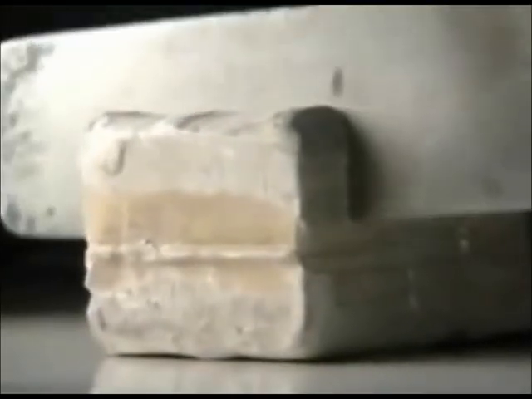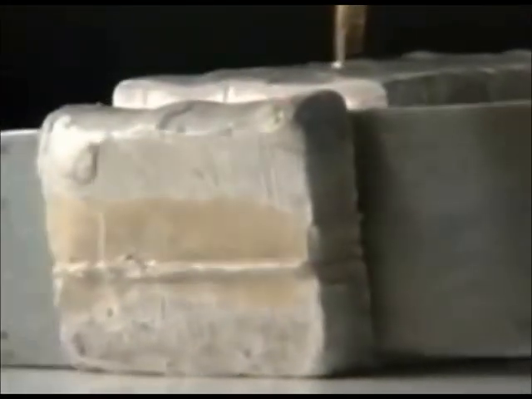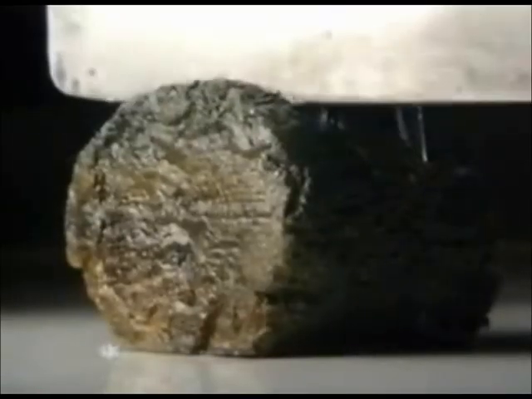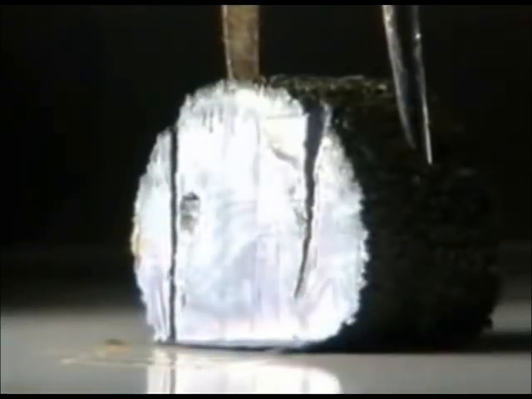This is sodium. It is even easier to cut, and again the shell soon tarnishes. Potassium is even softer and reacts quickly and tarnishes.